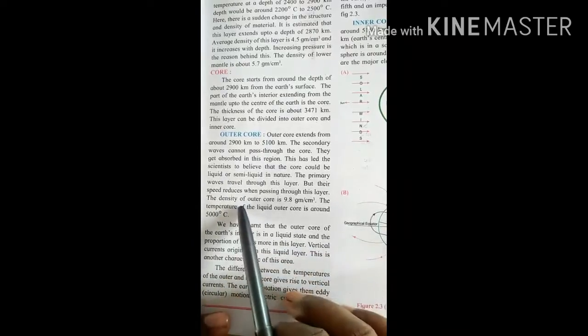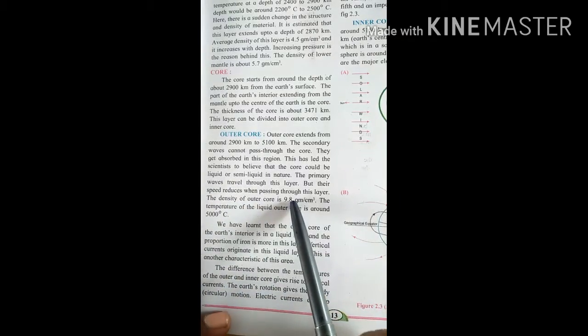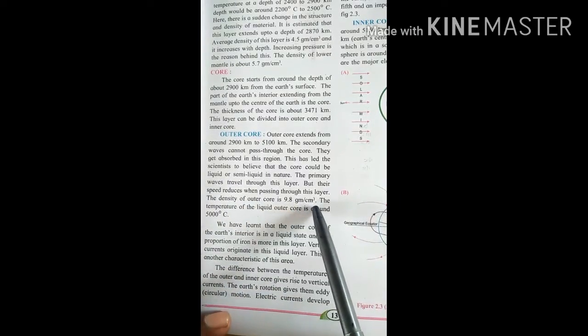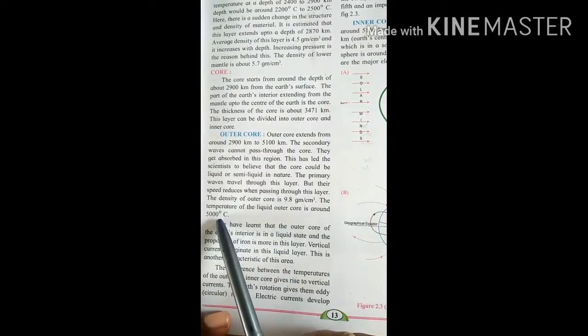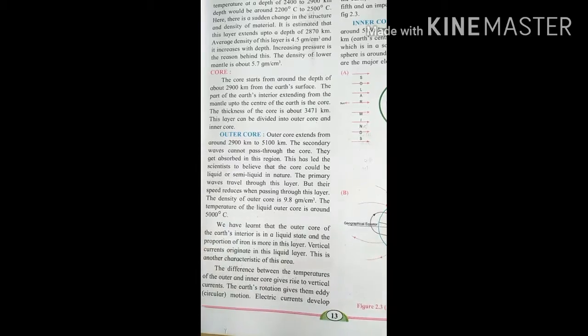Here the density of the outer core is 9.8 gram per centimeter cube. The temperature of the liquid outer core is around 5000 degrees Celsius. You can imagine, if you go even a little near that layer, within seconds you will be burnt.